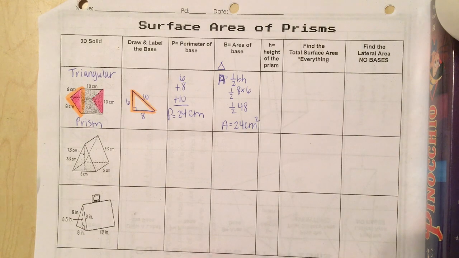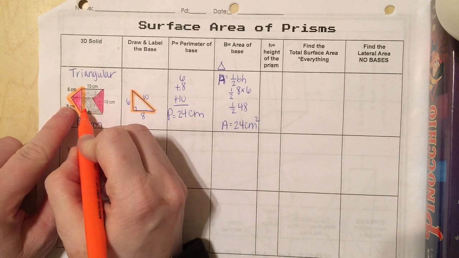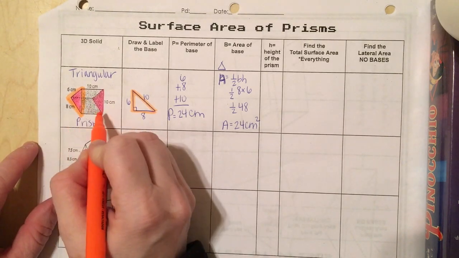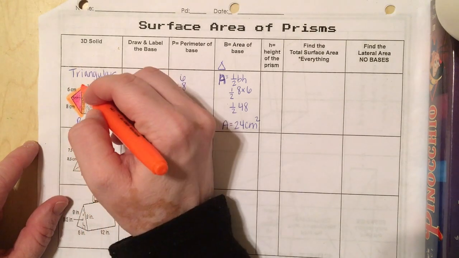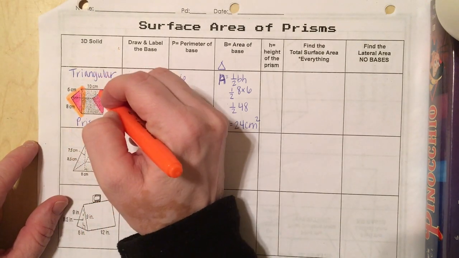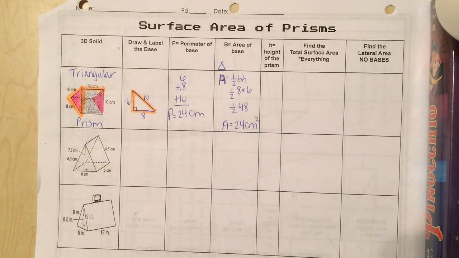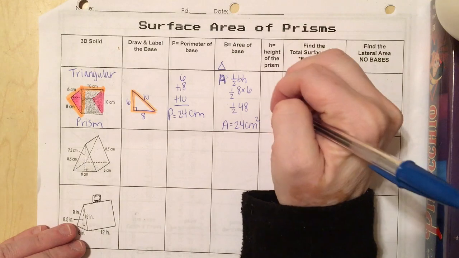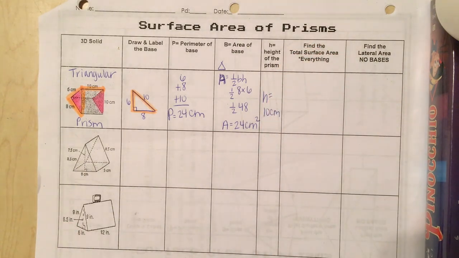And how you always know what the height is, it's the length that connects your bottom base to your top base, whether it's sideways or up and down or diagonal, as long as it connects one end to the other end. So if I were to stand that up, that would be 10 tall. So I would say my height is 10 centimeters.